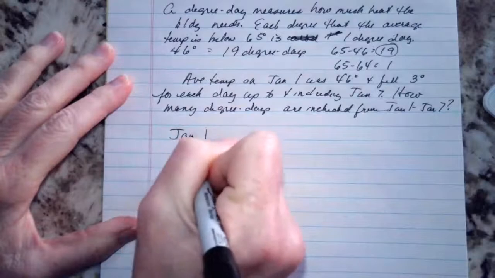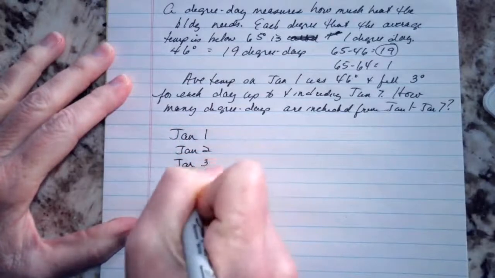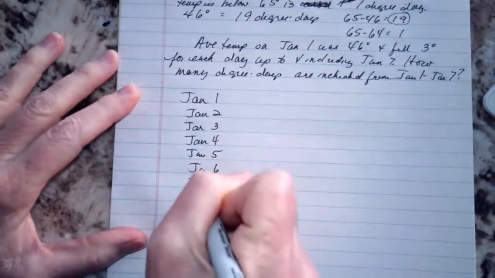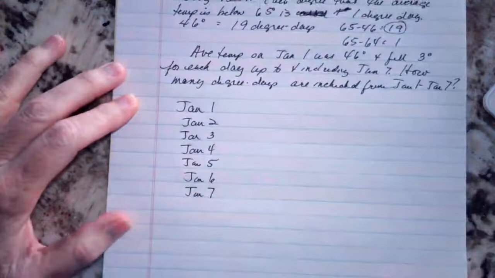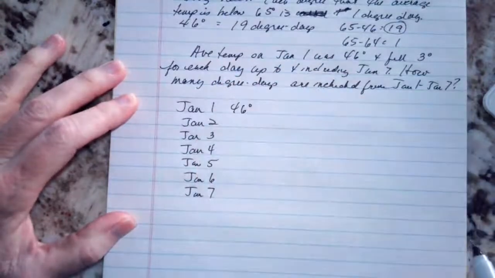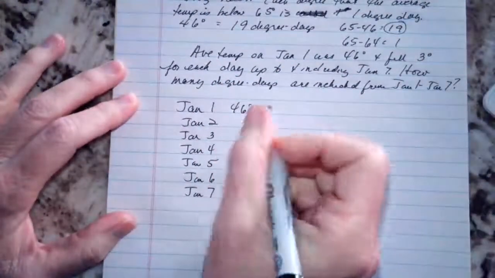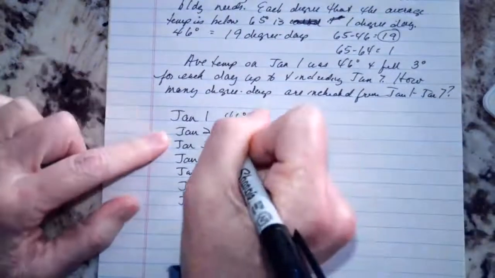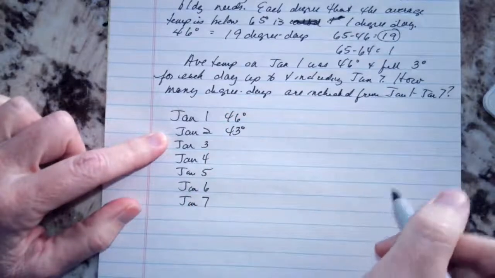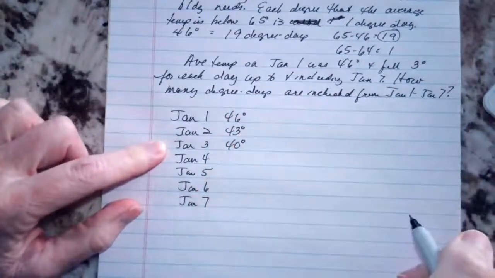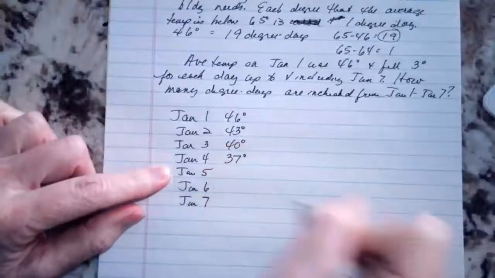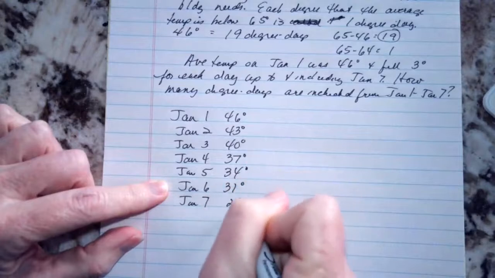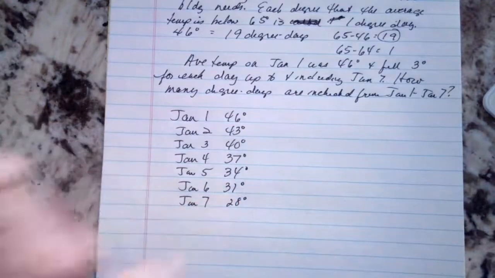We've got 7 days we've got to worry about, January 1 through January 7. Okay, they're telling us that it is 46 degrees on January 1st. It's going to fall 3 degrees for each day subsequent to that. So January 2nd, the average temperature will be 43 degrees. Drop 3 degrees, drop 3 degrees. Keep dropping 3 degrees. Okay, starting to look like our February.